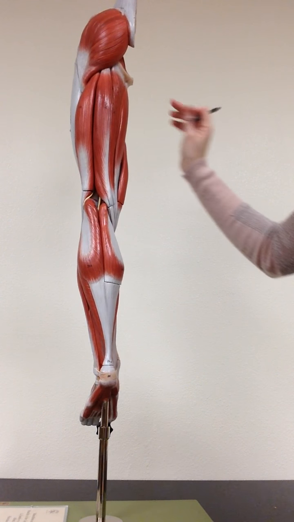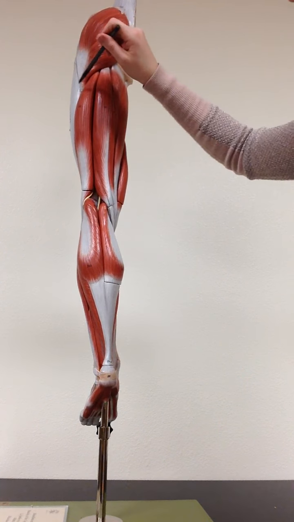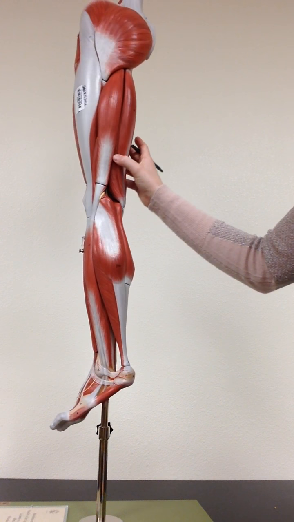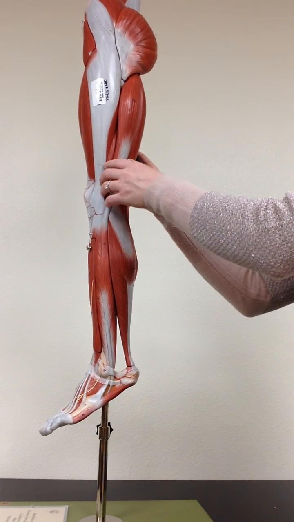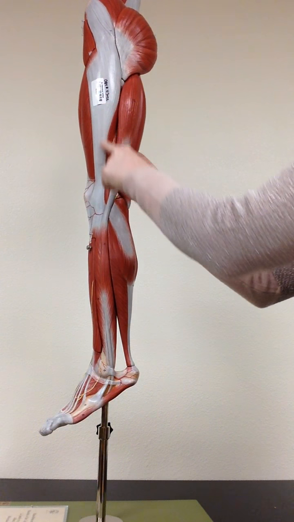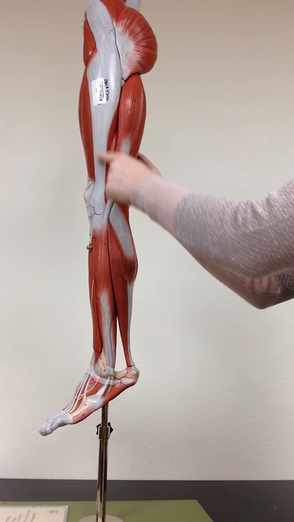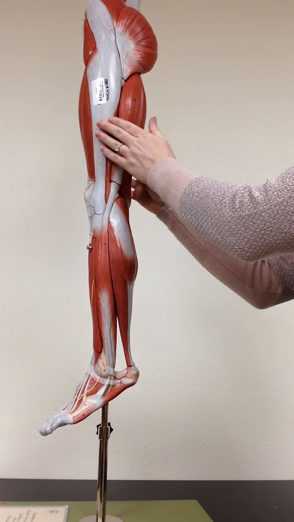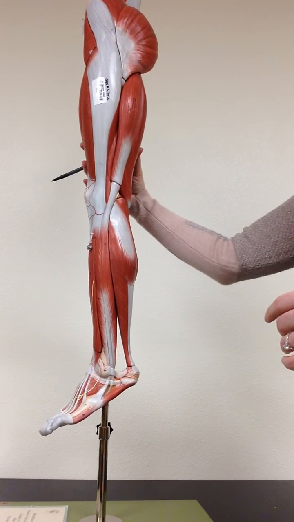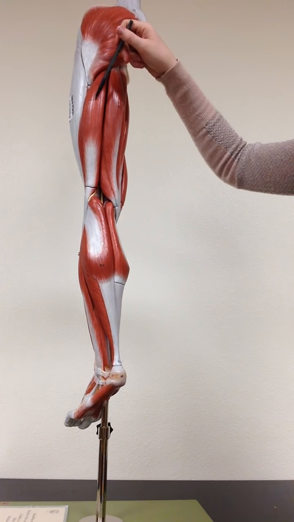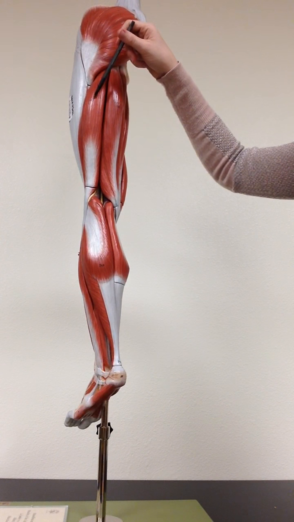We have our biceps femoris, which is going to be running down the lateral side. And you can always orient yourself from medial to lateral with this giant iliotibial tract here. So you know that's on the lateral side. Then the one right next to it should be your biceps femoris.